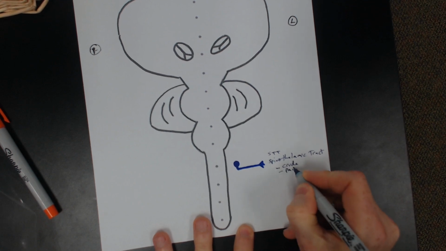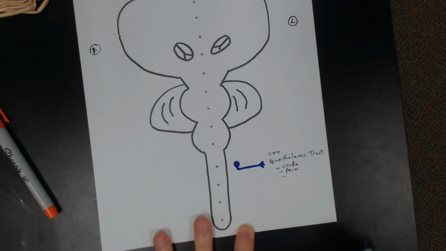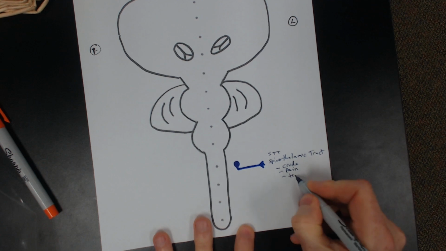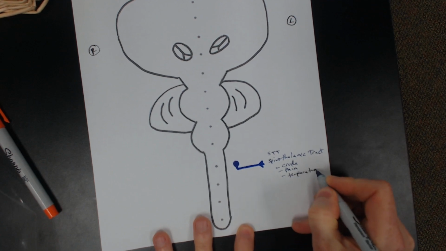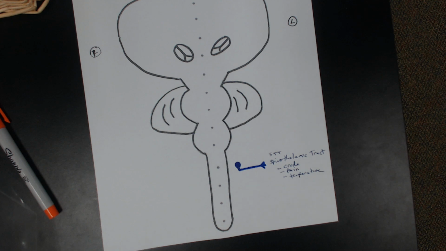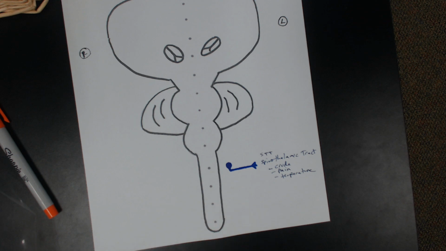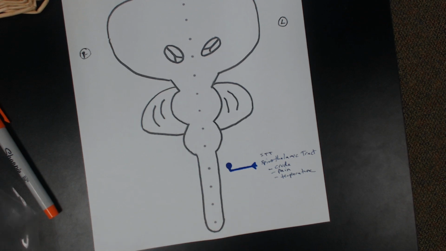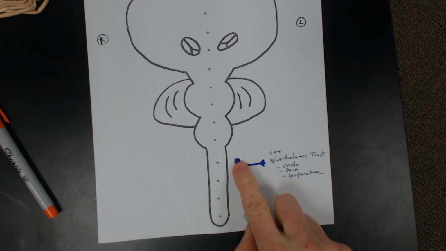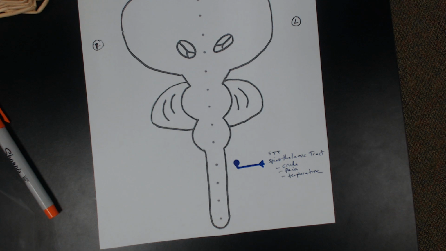Pain. One more. Temperature, correct. Crude touch, pain, and temperature are carried by the spinothalamic tract. These are very primitive senses, so this is a very primitive pathway overall. Now, the first order neuronal cell body sits here in the dorsal root ganglia.